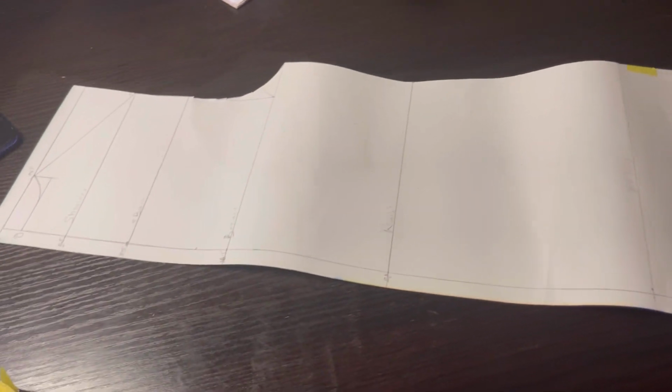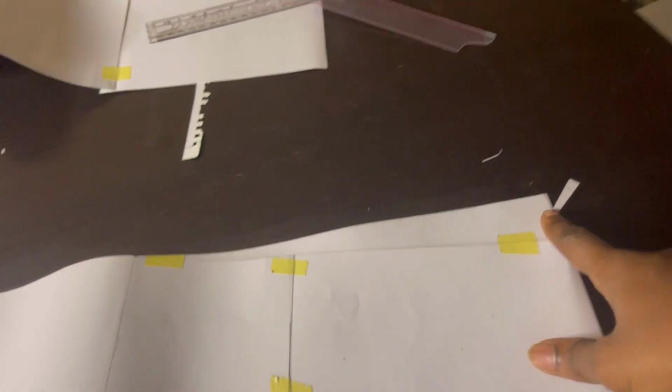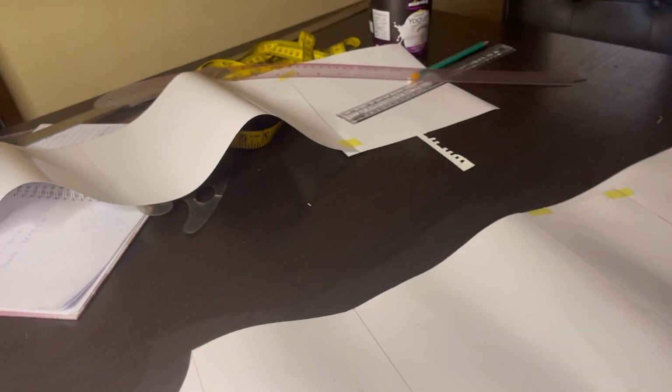I just extended this. This is the basic bodice. I just extended it and added this to it because I used the hip measurement while drafting this. So, and I used the full measurement. It will be the same for the front bodice.